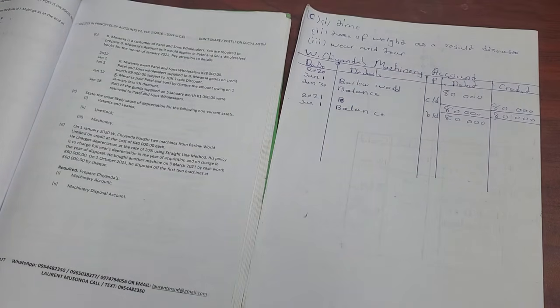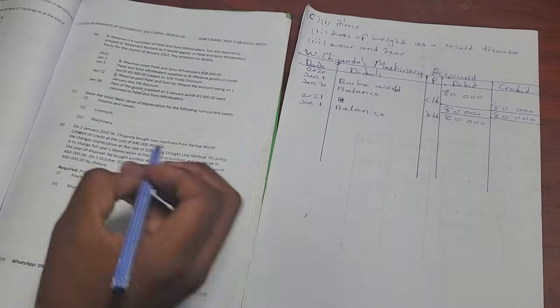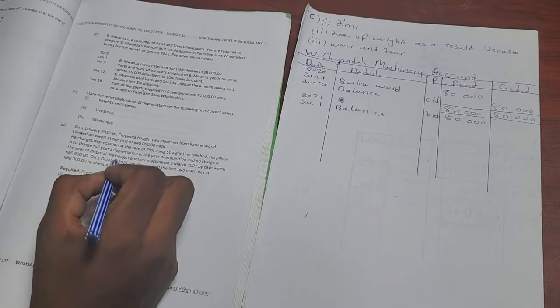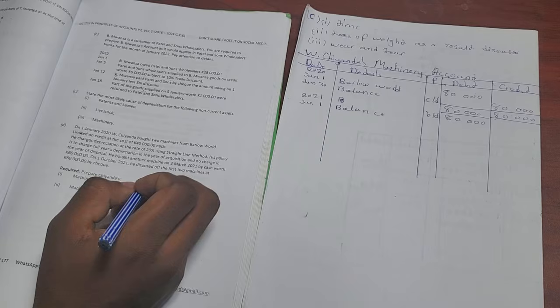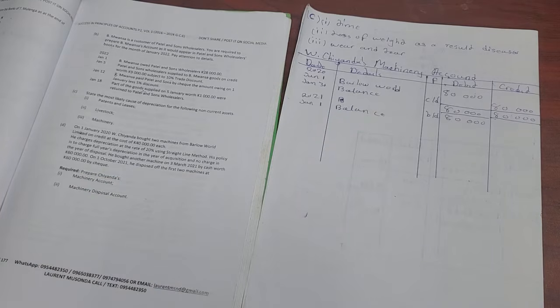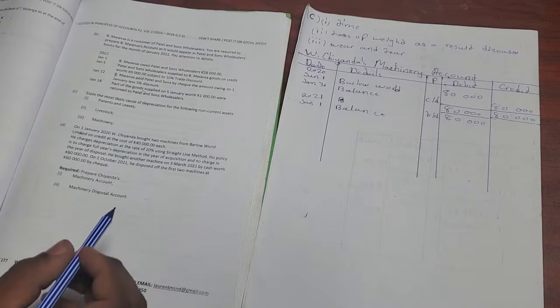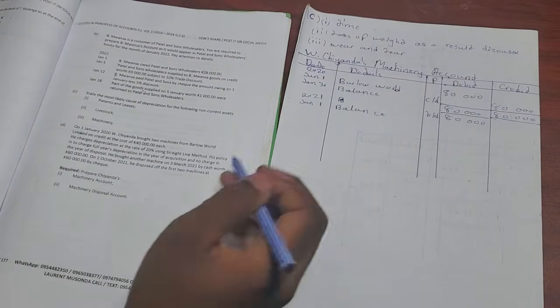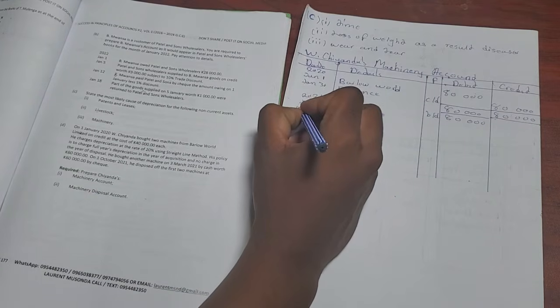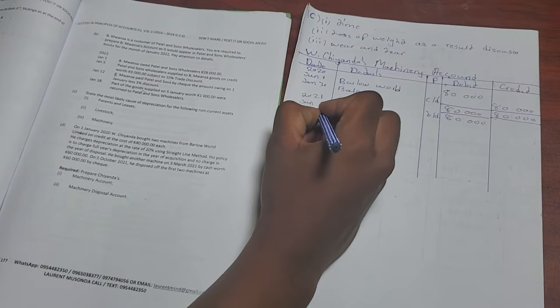Then from there, we bought another machine. He bought another machine in March, so we've got March 3rd.